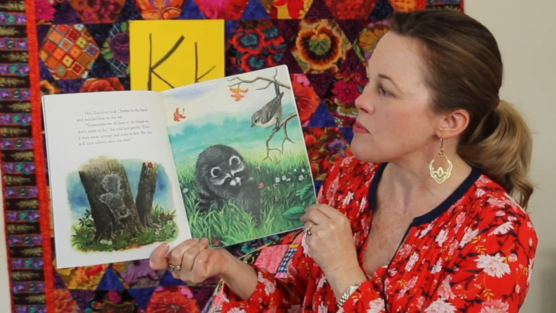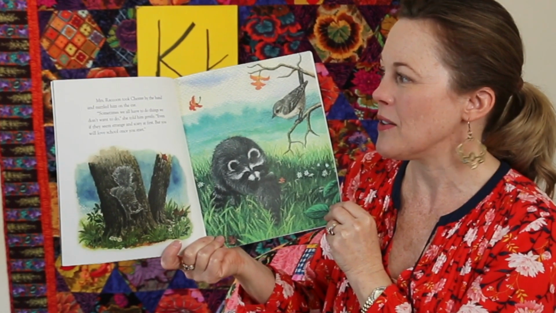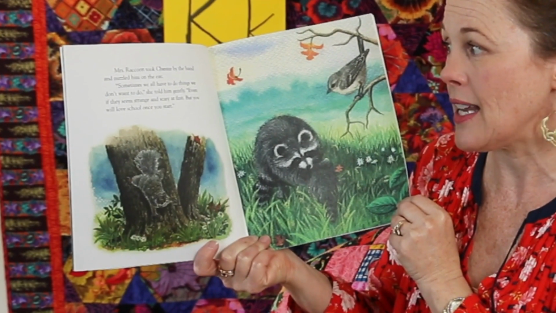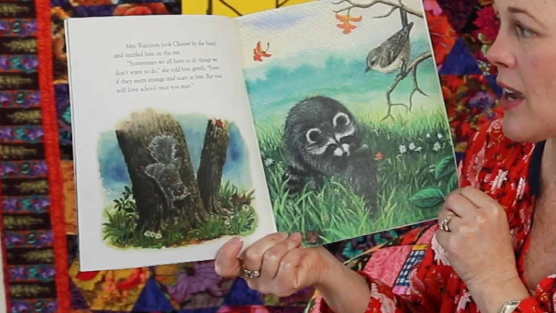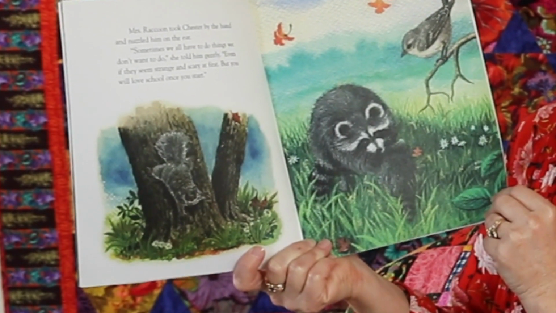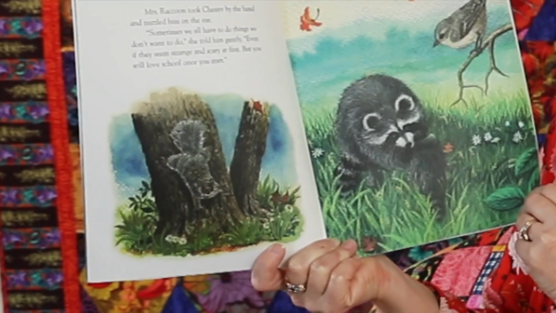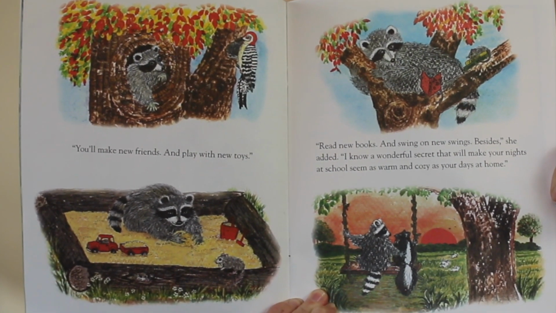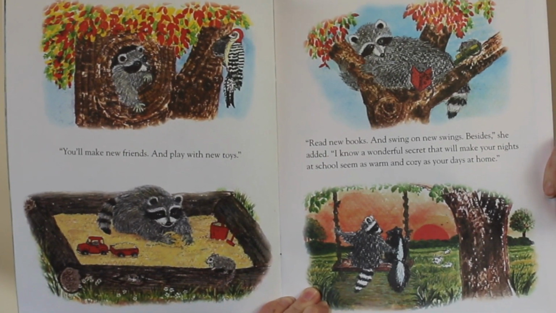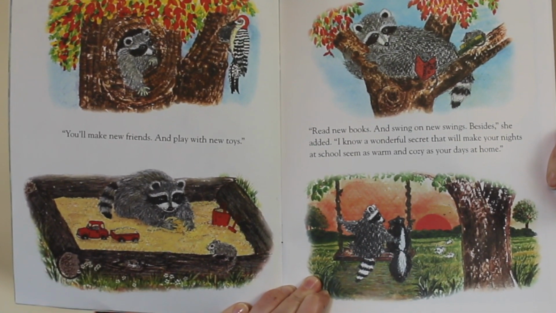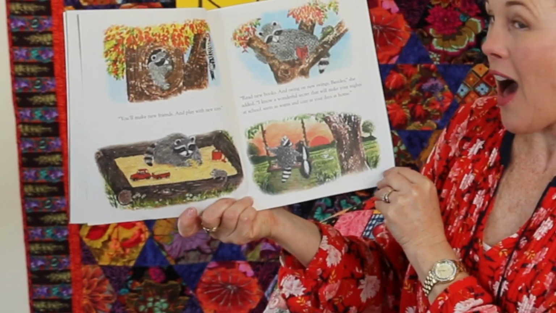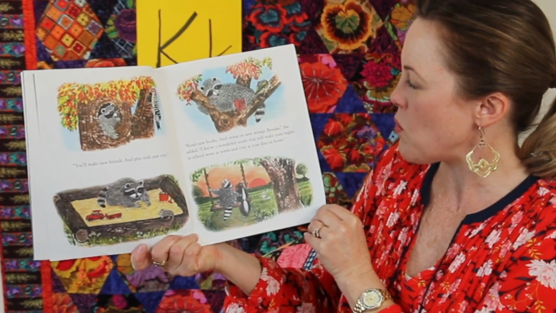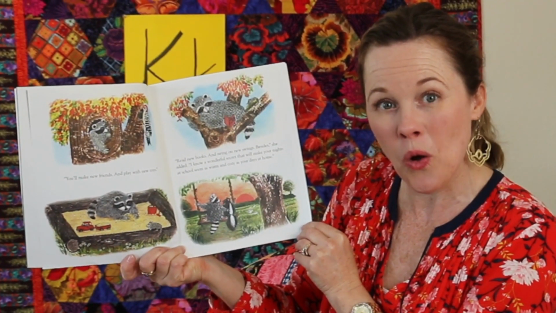Mrs. Raccoon took Chester by the hand and nuzzled him on the ear. "Sometimes we all have to do things we don't want to do," she told him gently, "even if they seem strange and scary at first. But you will love school once you start. You'll make new friends and play with new toys, too. Read new books and swing on new swings. Besides," she added, "I know a wonderful secret that will make your nights at school seem as warm and cozy as your days at home."